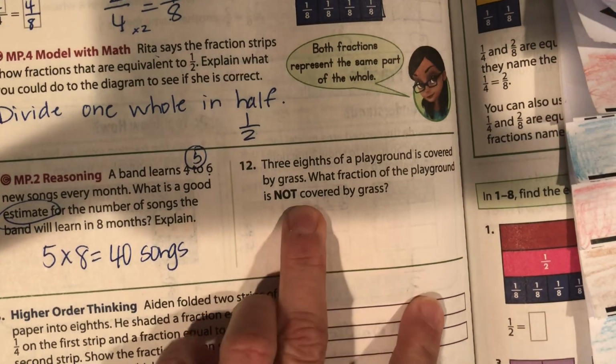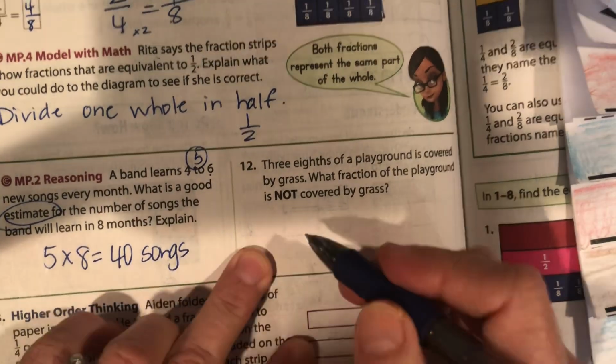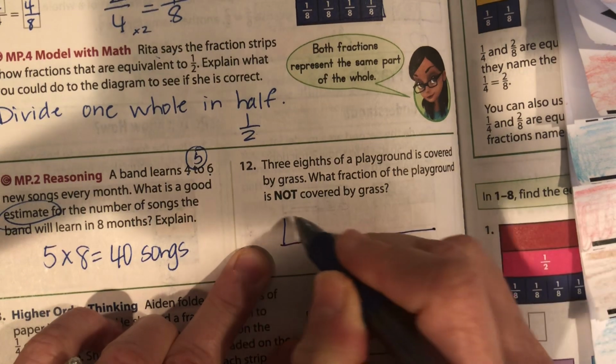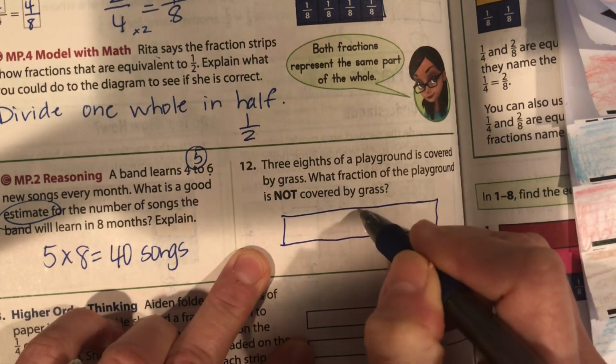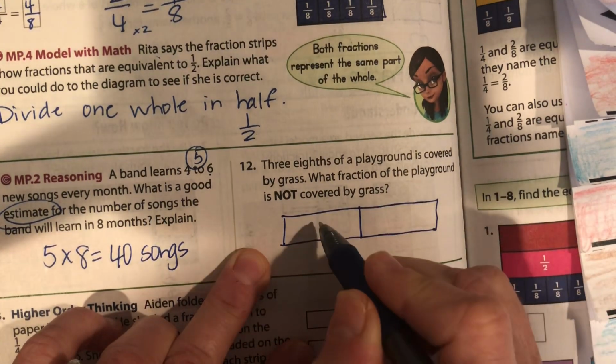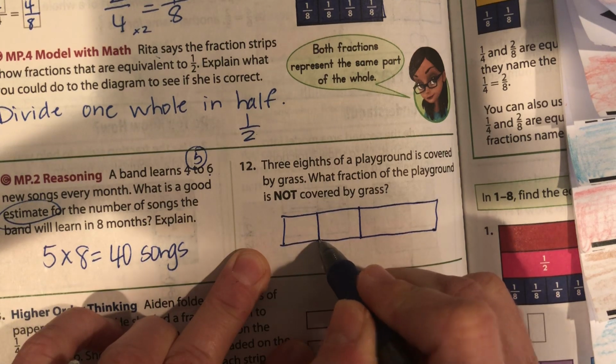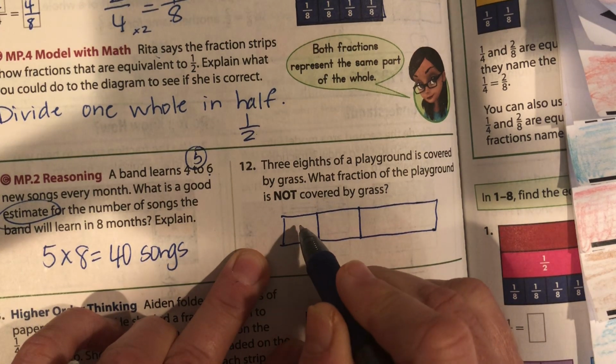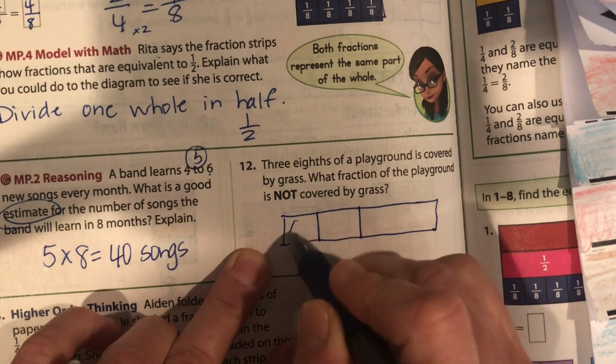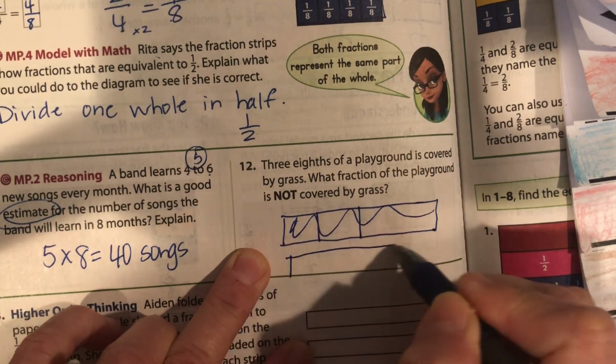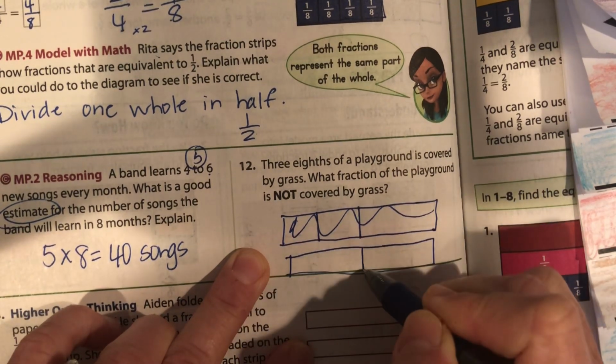3/8 of a playground is covered by grass. What fraction of the playground is not covered by grass? All right, so we want to divide this into 8. Oops. I did not do that right. And I'm using pen in math, which is why you don't use pen in math.